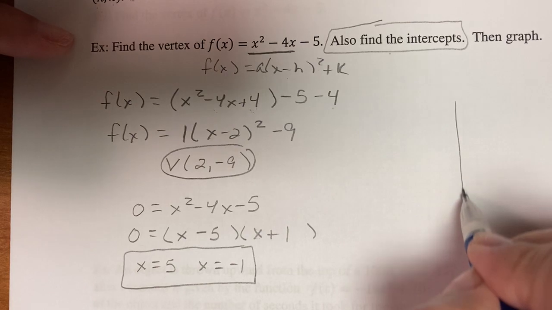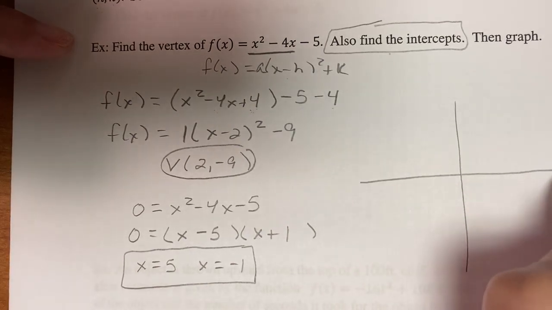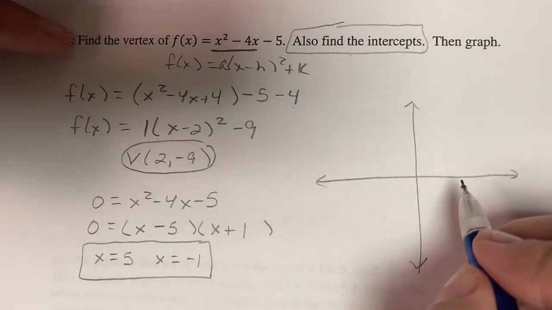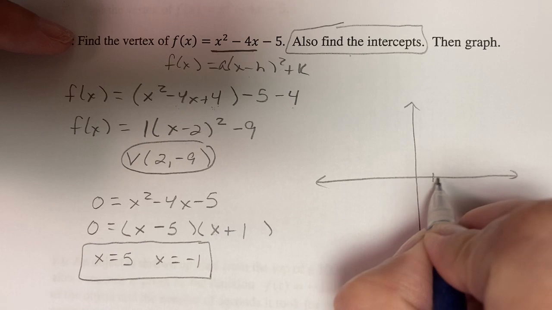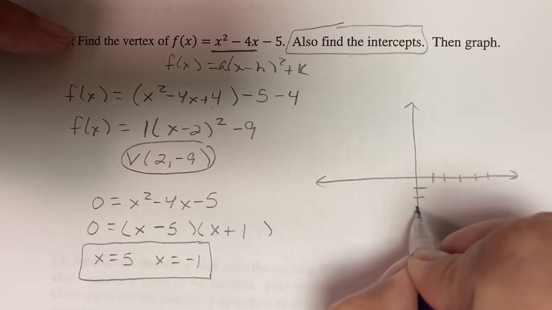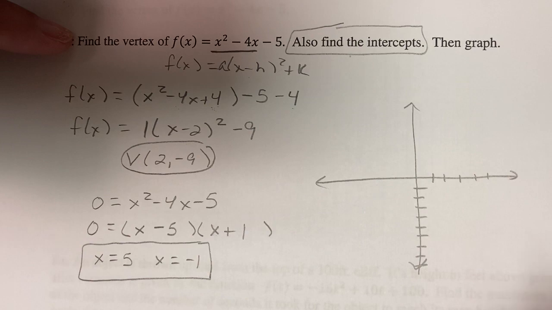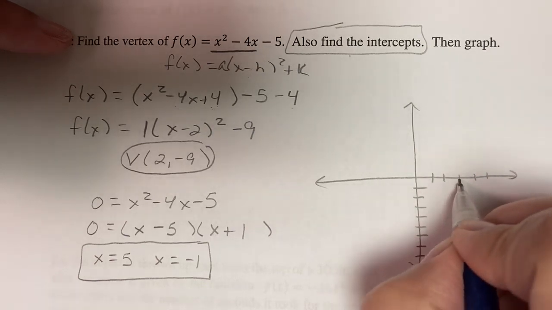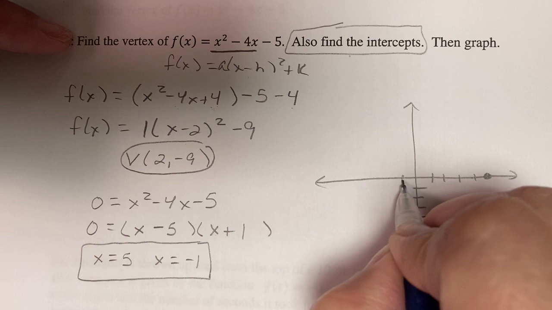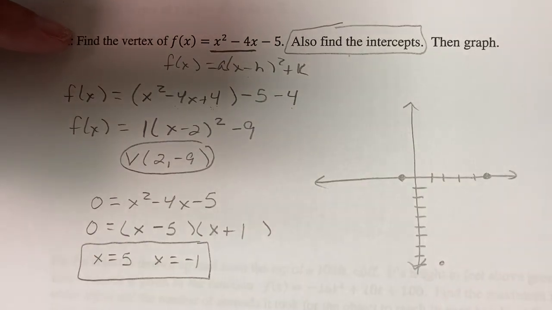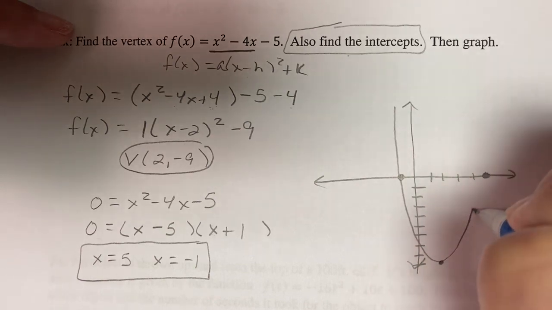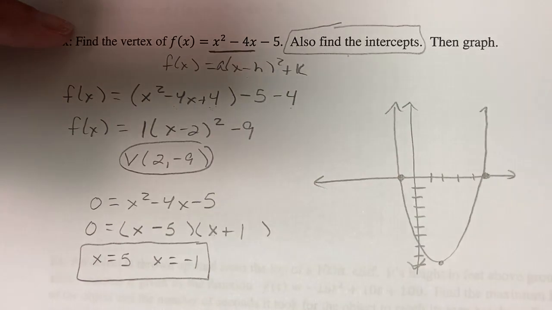So let's go ahead. That gives us a really good picture of the graph, just with those points. So first of all, I'm going to have 2, -9 right here. So that's my vertex. It crosses the x-axis at 1, 2, 3, 4, 5, and at -1. That's pretty good to be able to graph my parabola.